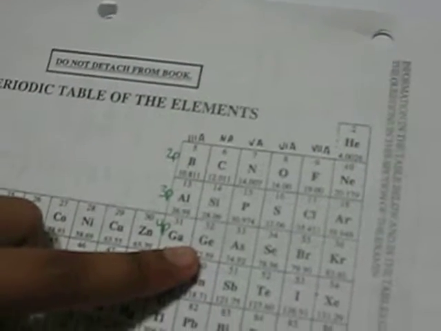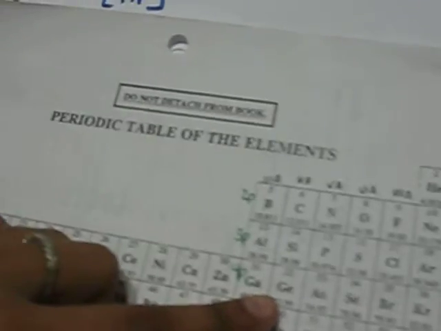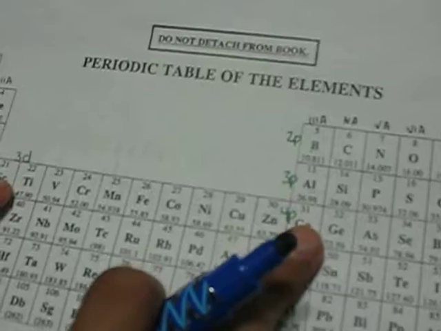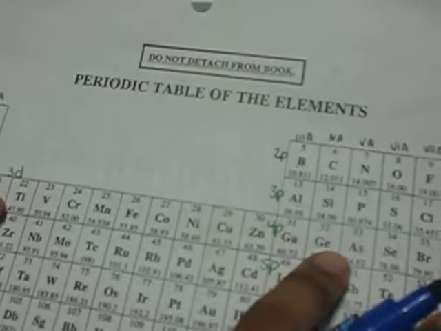The next part after argon is 4s2, and that's complete, so you write 4s2, and then the next part that's complete is 3d10, and you go up to 4p2. So the next part you write up here is 3d10 and 4p2, and that's a complete electron configuration for germanium.